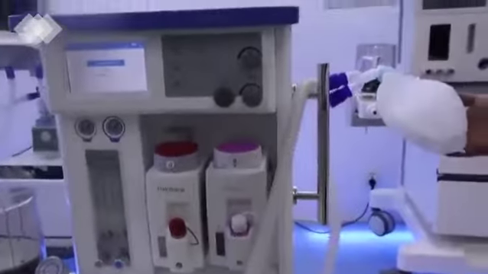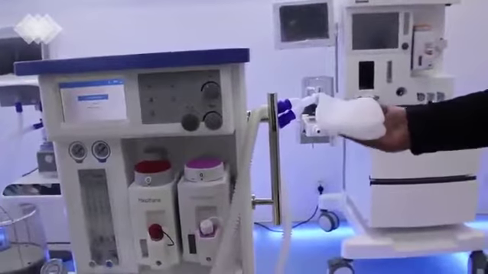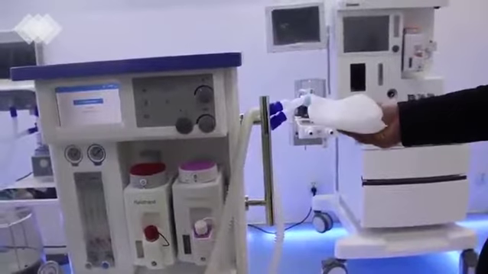Here is the bag. For the breathing bag, we have 4 types in total: 0.5 liters, 1 liter, 2 liters, and 3 liters. Usually for the baby, we use the 0.5 liters, and for adults, we use the 2 liters or 3 liters.